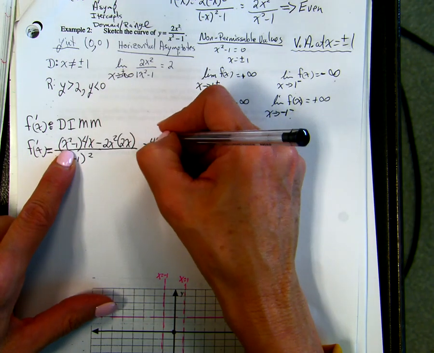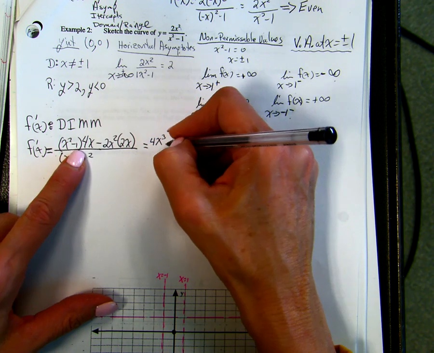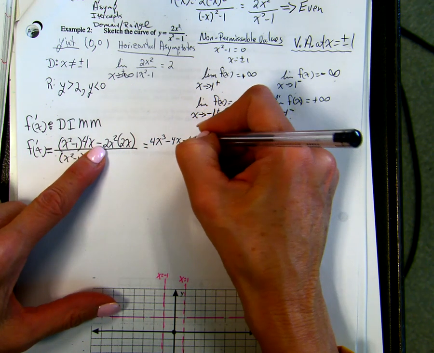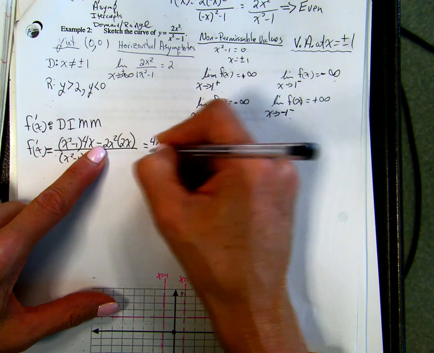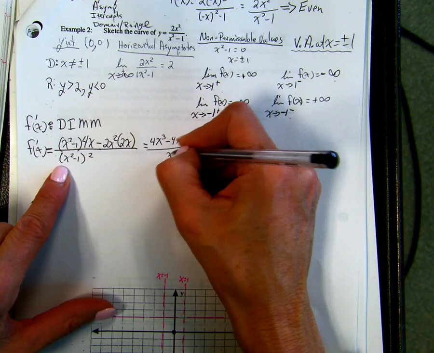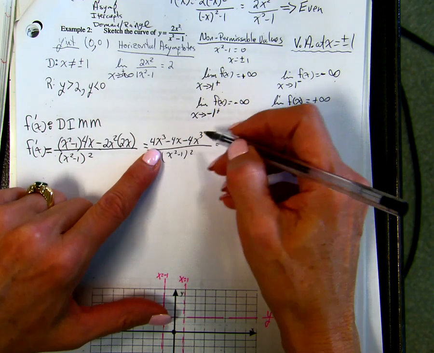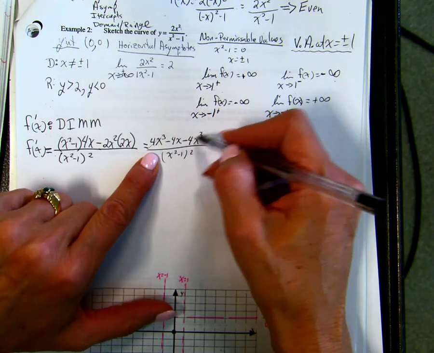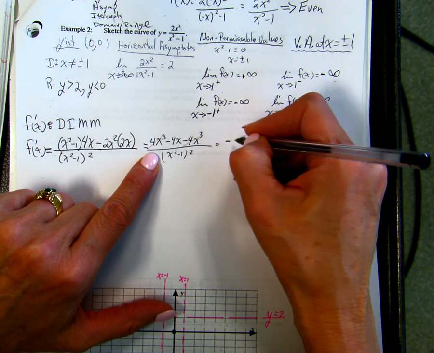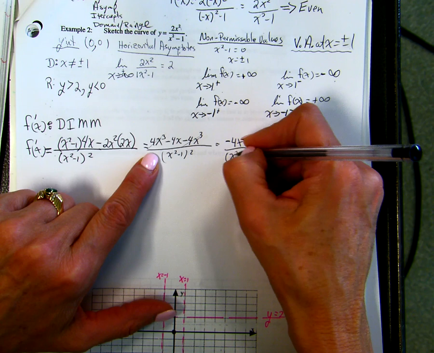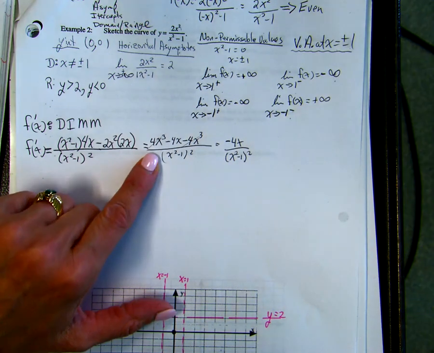I've got 4x cubed minus 4x, subtract 4x cubed, all over x squared minus 1, all squared. And it looks like my 4x cubes are canceling. And here's my first derivative, negative 4x over x squared minus 1, all squared.